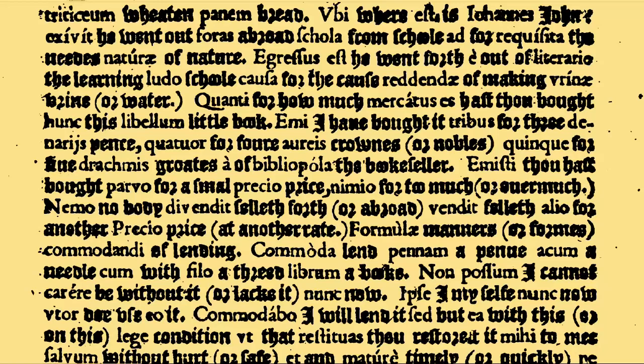Ubest Johannes. Exivit foras schola ad requisita naturae. Egressus est literario ludo causa redendae urinae. Quanti mercatus est hunc libellum. Emi tribus denariis. Emi quatur aureis. Emi quinque drachmis. A bibliopola. Emisti parvo pretio. Emisti nimio. Nemo divendit alio pretio. Nemo vendit alio pretio.